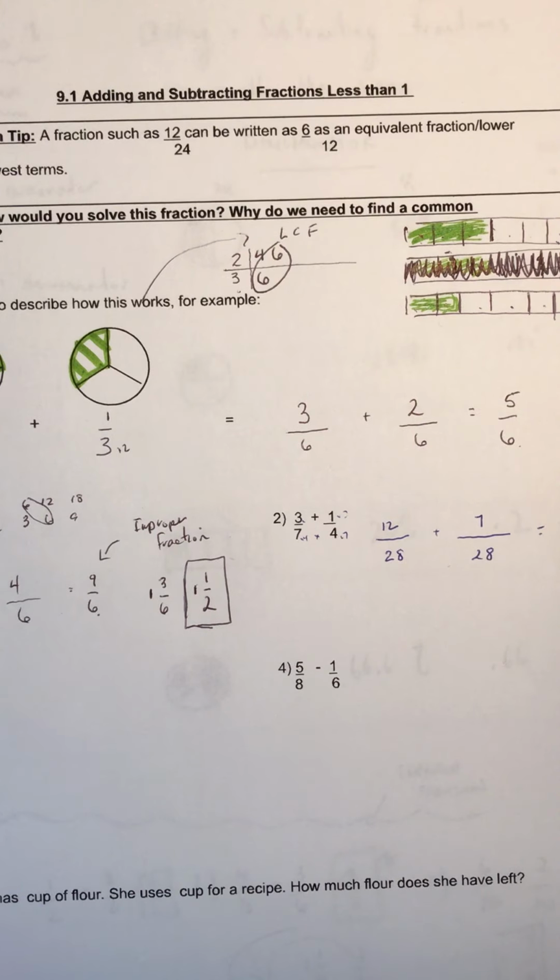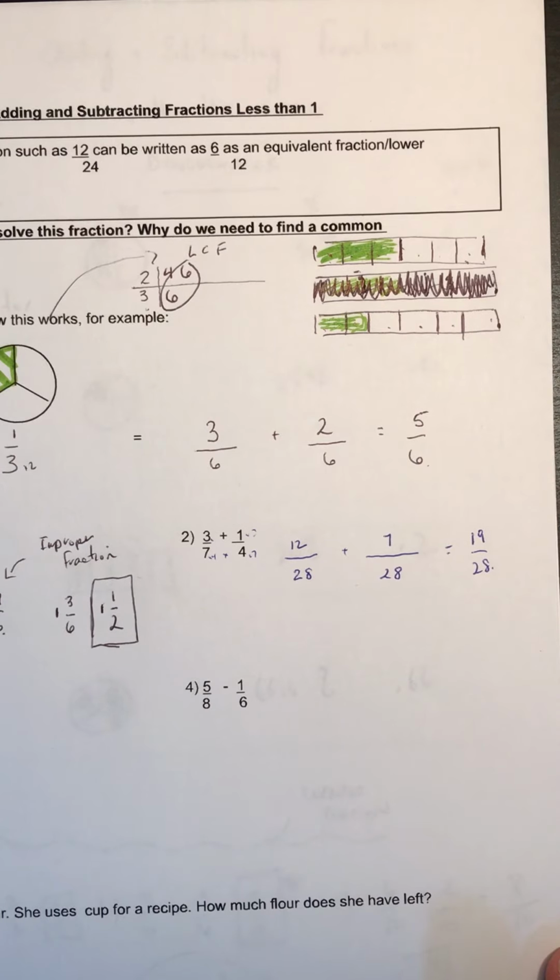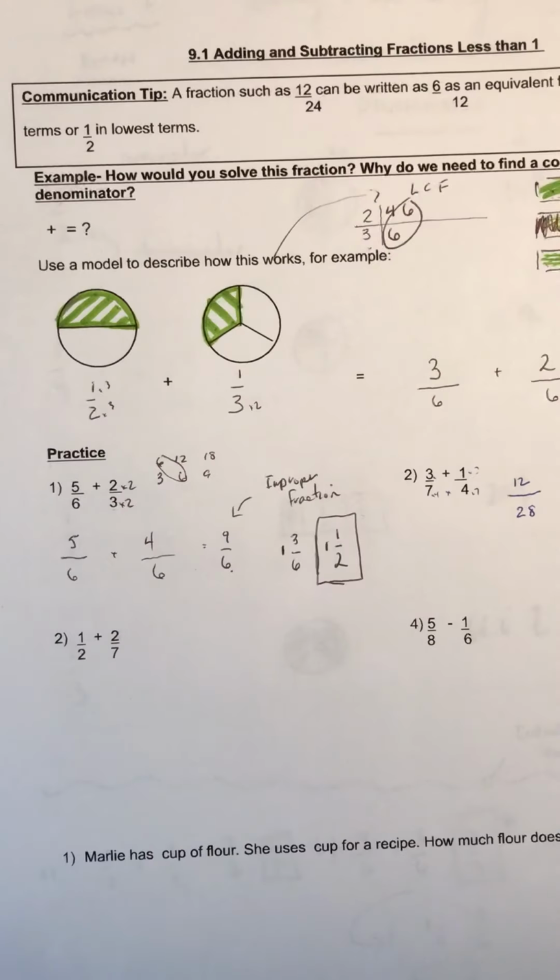Okay? So this fraction is fine. We don't need to do anything more with it. It's simplified into its simplest form. Okay? So 19/28. Whoops, can't see. 19/28. Okay? There you go. All right, let's come down to this one.